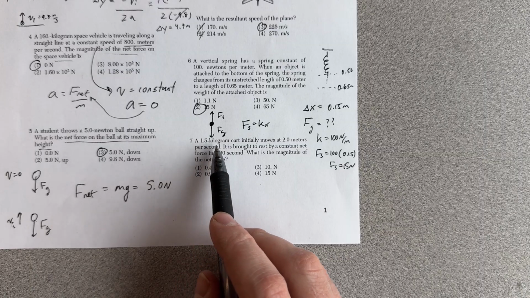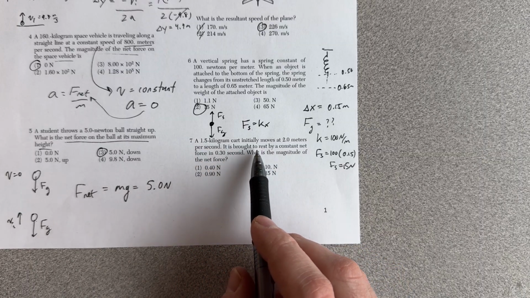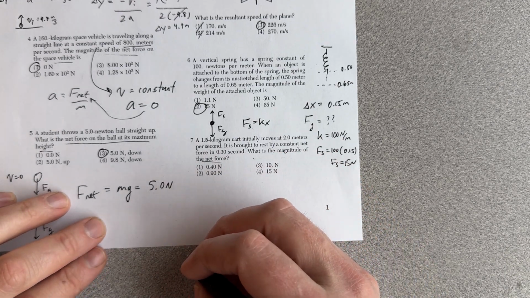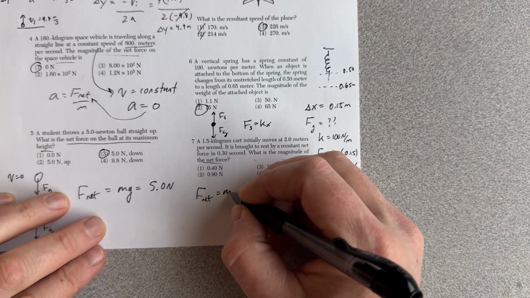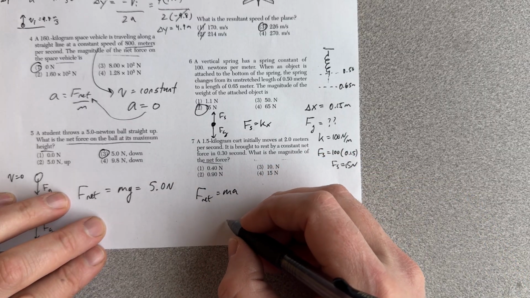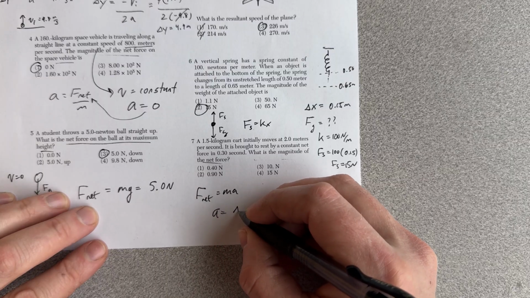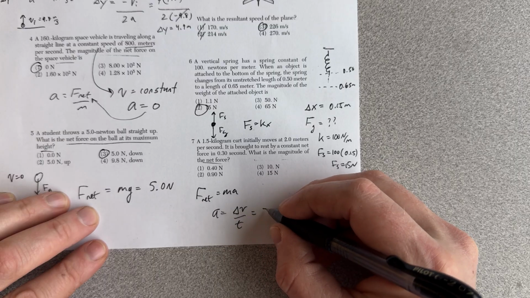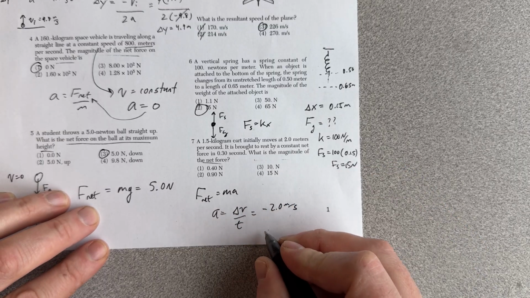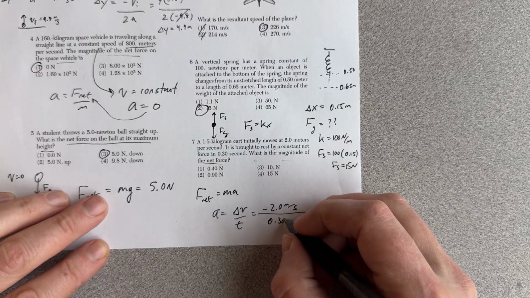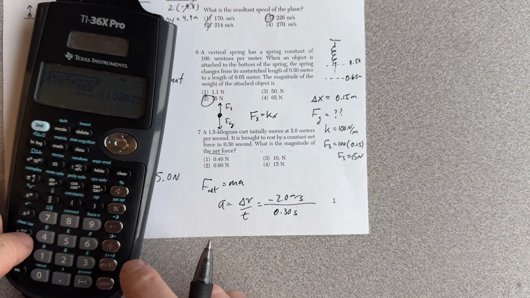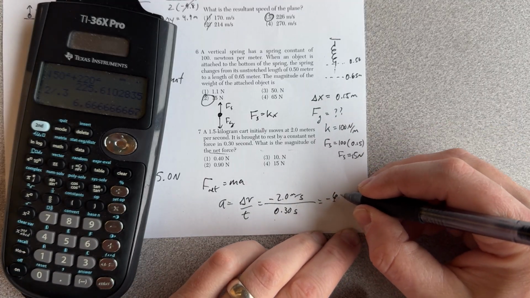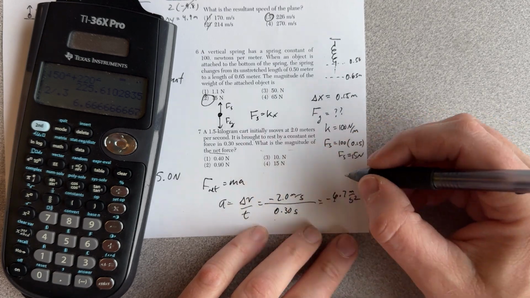A 1.5 kilogram cart initially moves at 2 meters per second and is brought to rest by a constant net force in 0.3 seconds. What's the magnitude of the net force? All right, so F net equals ma. We've got to find a first. So a is delta v over t. We're losing 2.0 meters per second in 0.30 seconds. So let's just get that number quick. 2 divided by 0.3 is negative 6.7 meters per second squared. Then I can take that up here.